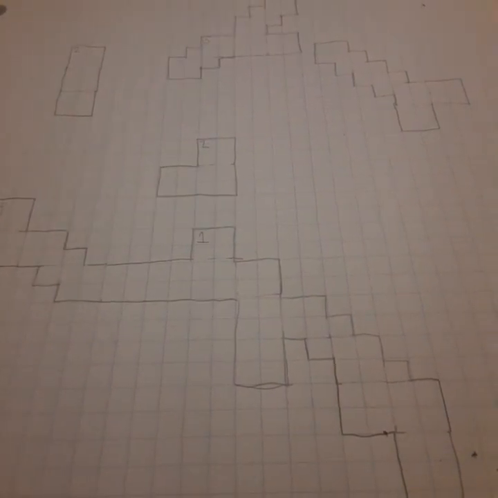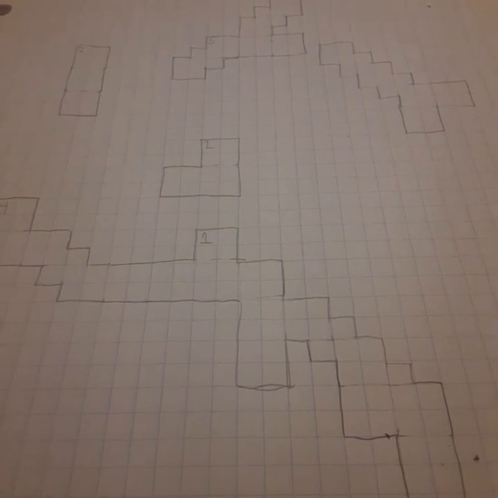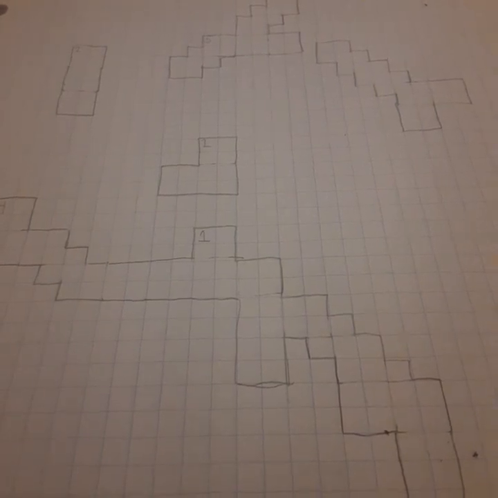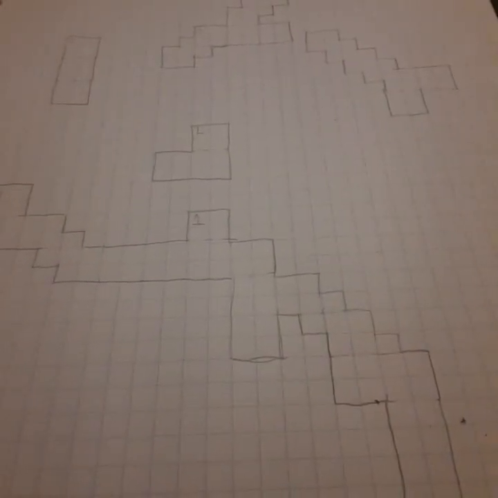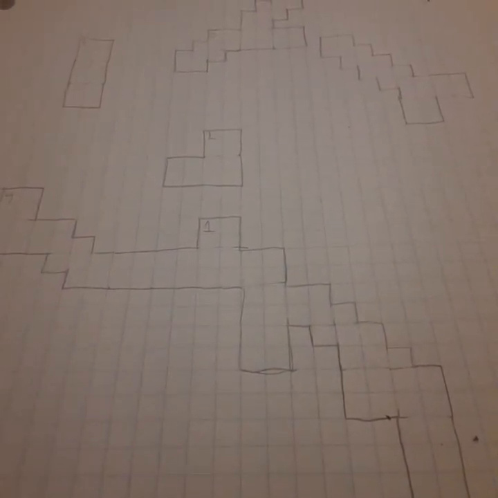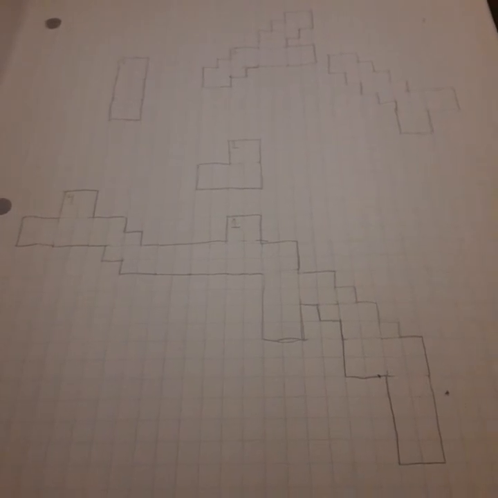Okay, so this is after 2 iterations of this dice tossing process. You can see that what's drawn on the graph paper looks much more suitable for the start or layout of a dungeon, right?